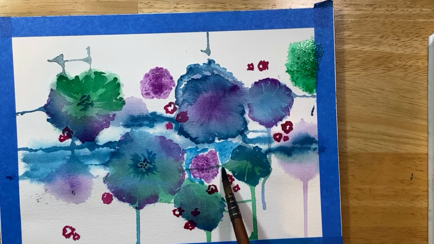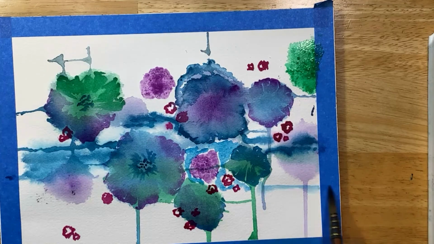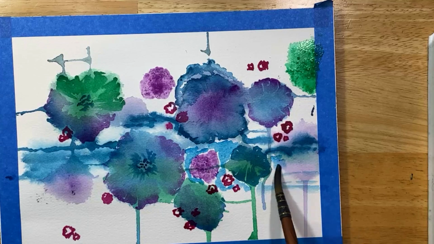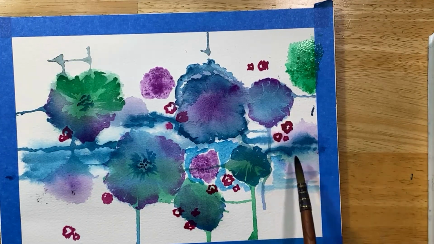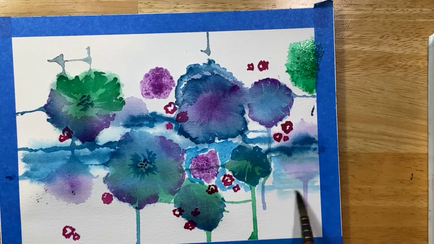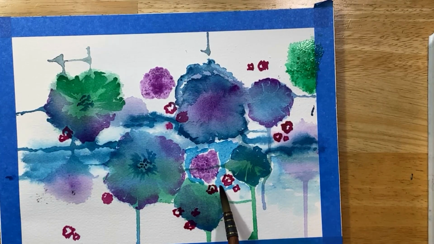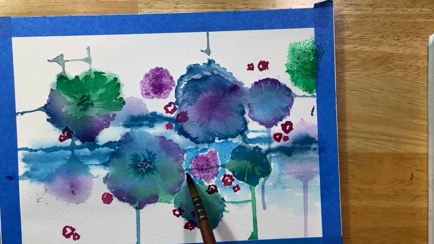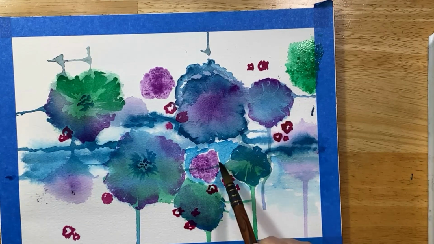There's some white that still shows, and I'm just kind of filling in some areas. Maybe I would continue some of those horizontal lines with this peacock blue. You can just use a little clear water and blend it in here and there. Soften the edges so they kind of blur out as they come away from the middle.